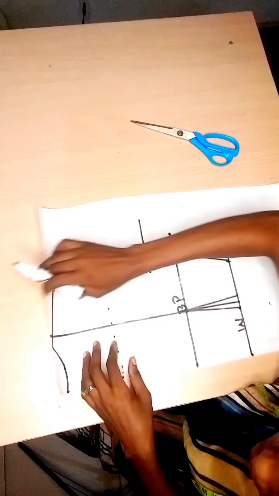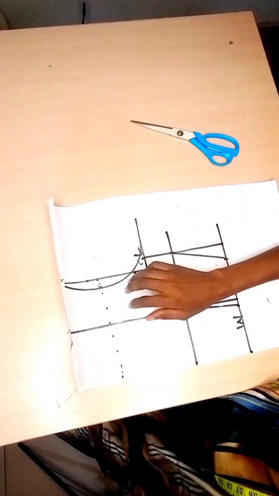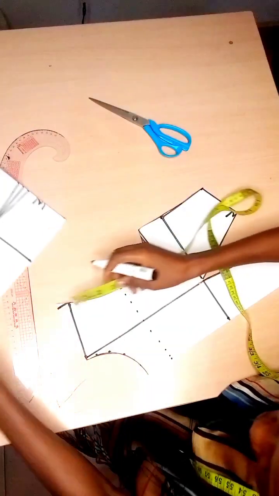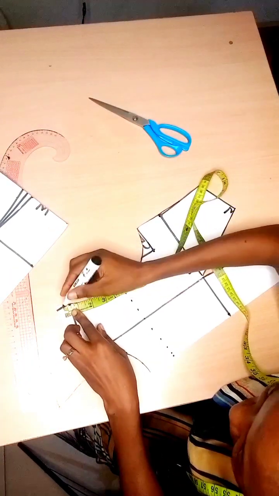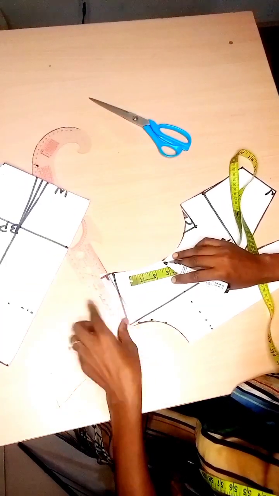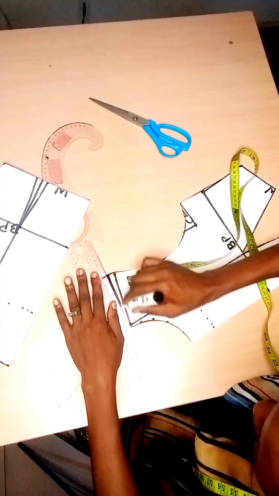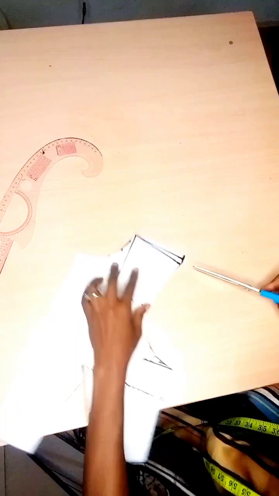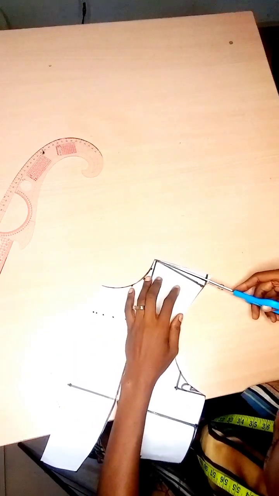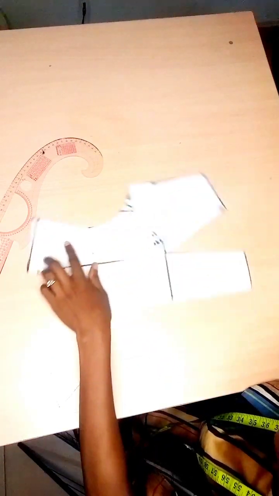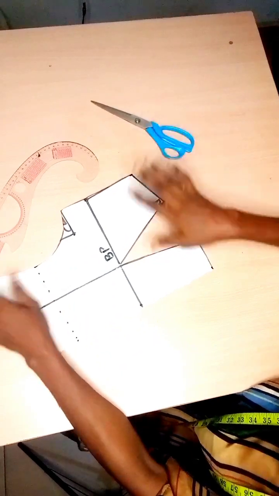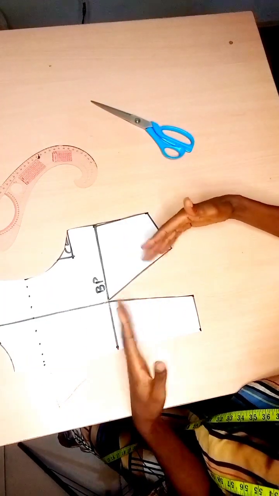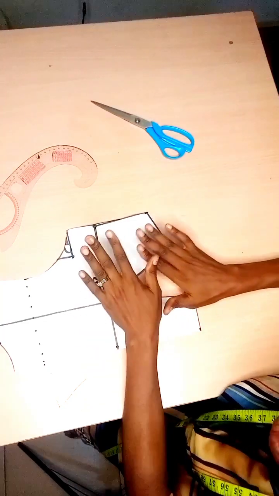Now repeat the same thing at the front. Go up by half an inch, connect it back to your neckline. You repeat the same procedure and then place another pattern beneath it and repeat what we did at the first method.